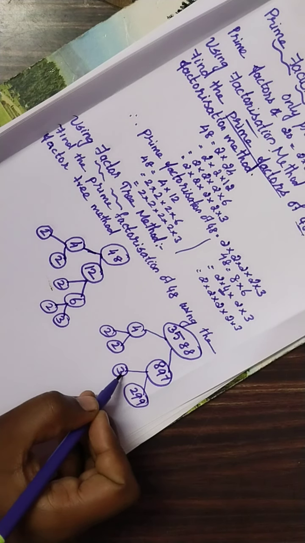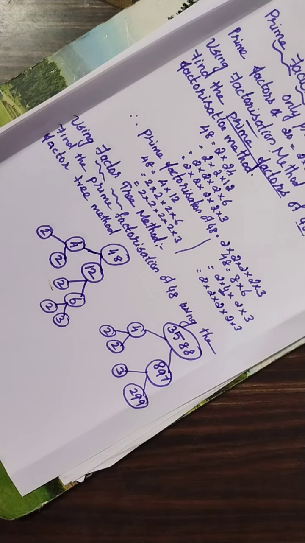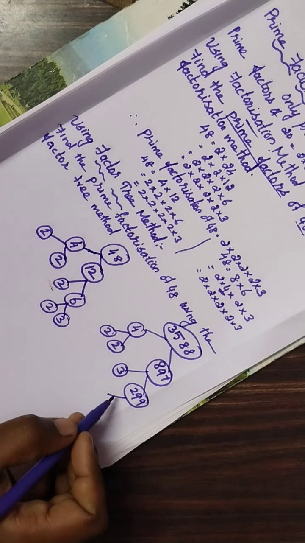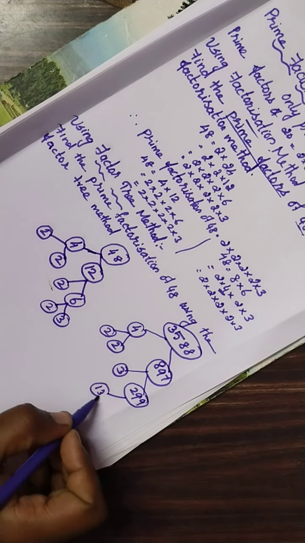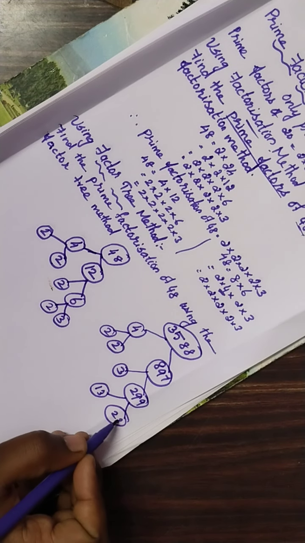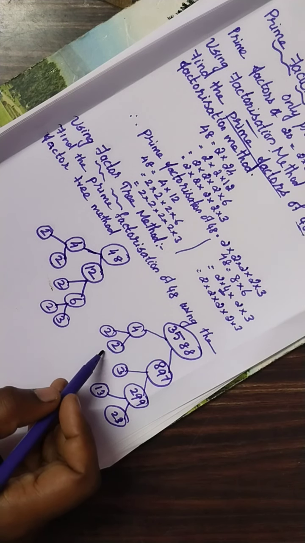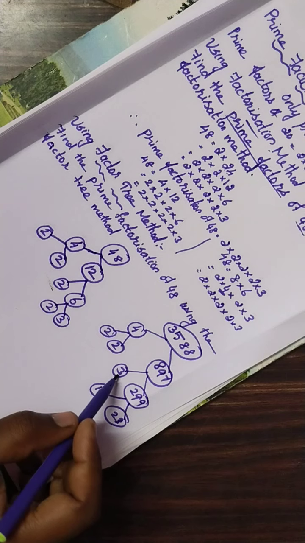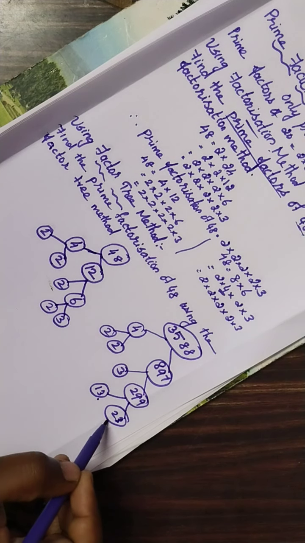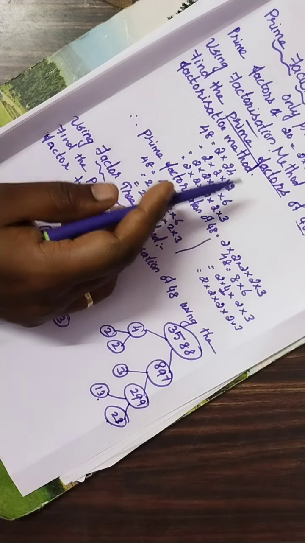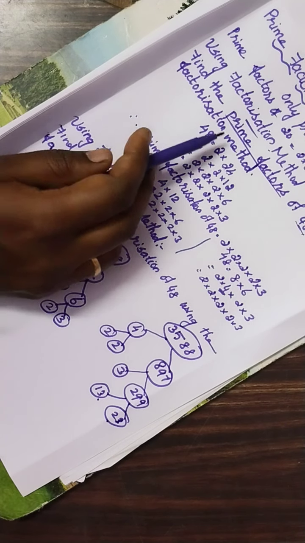299 into 3 is equal to 897. Next, this is the prime number, so you can split this one. 13 into 23. Here are two prime factors. So what's the answer? 2 into 2 into 3 into 13 into 23. Okay, this is the factorization tree method. Using the factor tree method, first find the prime factors of the number using the factorization method.